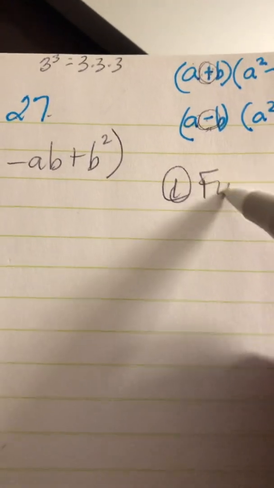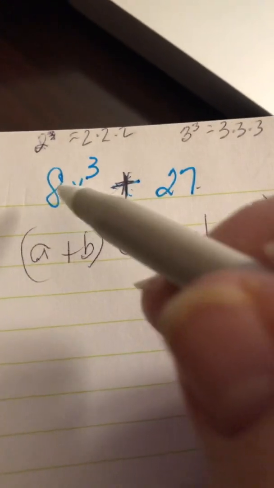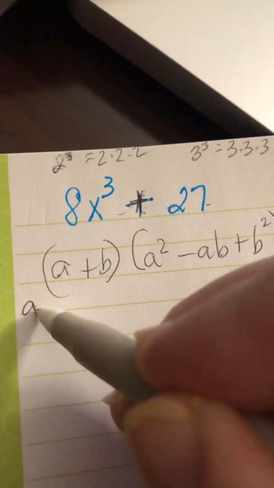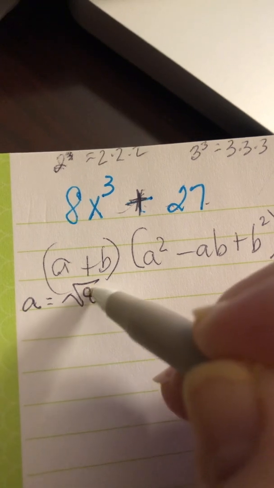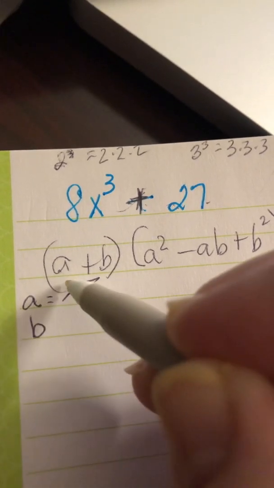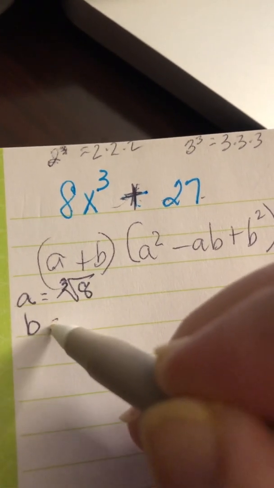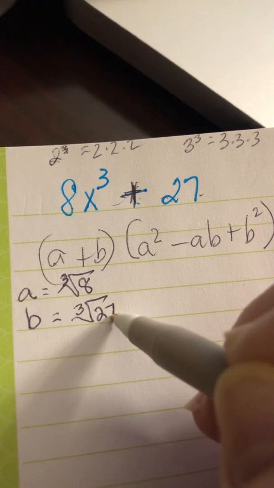What you do is you first find your A and B. So step one is find what the A and the B values are supposed to be. And you find the A and the B by taking the cube root of each of these numbers. So A is going to be the cube root of 8, and B is going to be the cube root of 27.